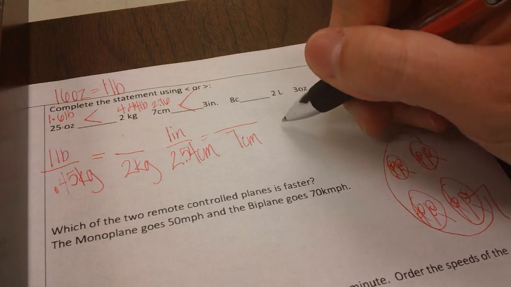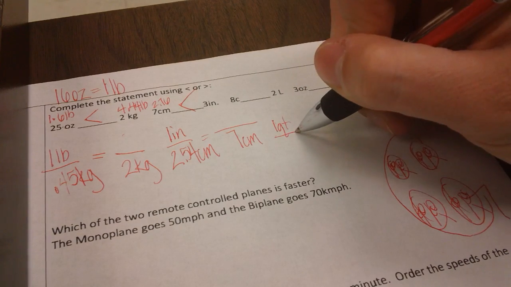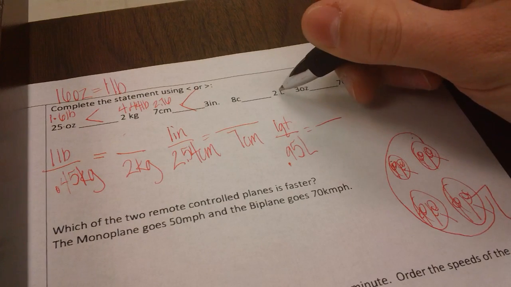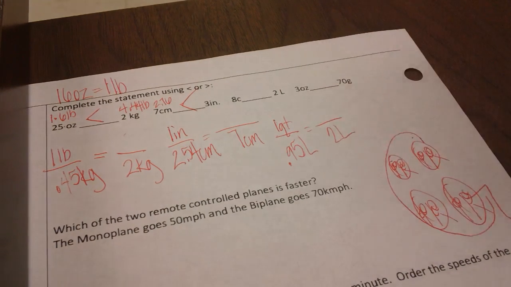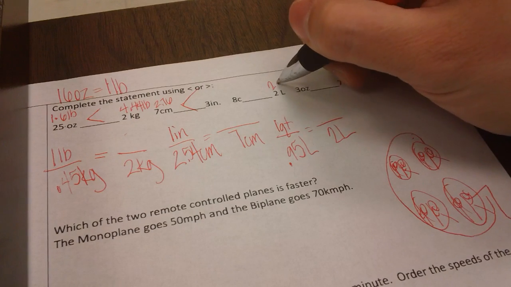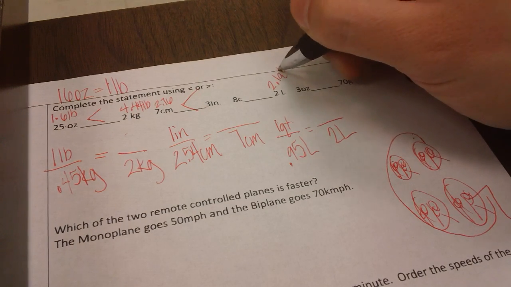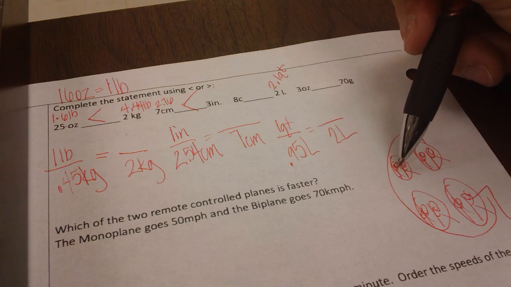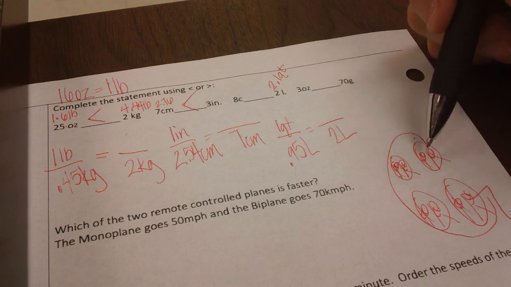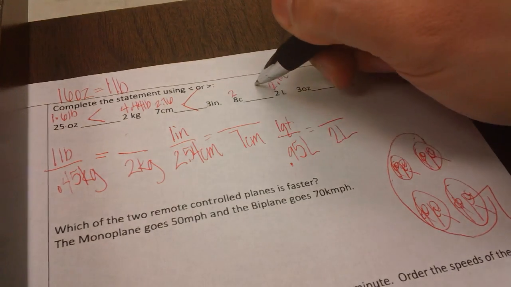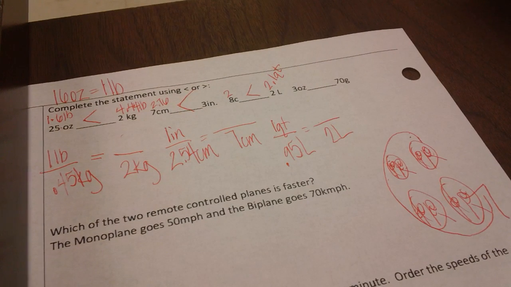So we know that 1 quart is 0.95 liters. And I know that I have 2 liters. So 2 times 1 divided by 0.95 gives me 2.1 quarts. And if I have 8 cups, 1, 2, 3, 4, 5, 6, 7, 8 cups, I have 2 quarts. So 2 liters is greater.